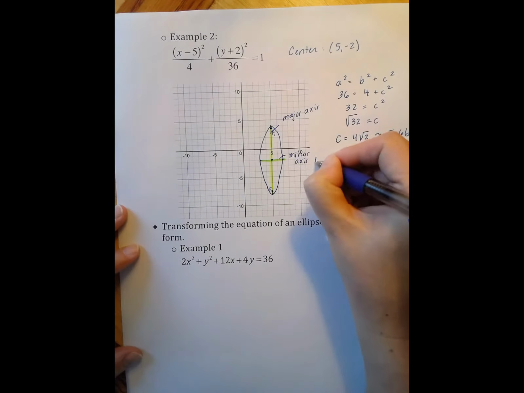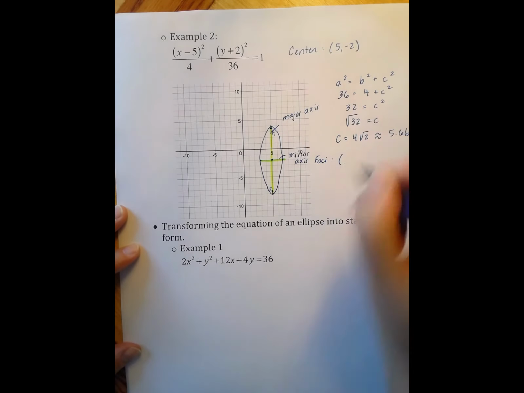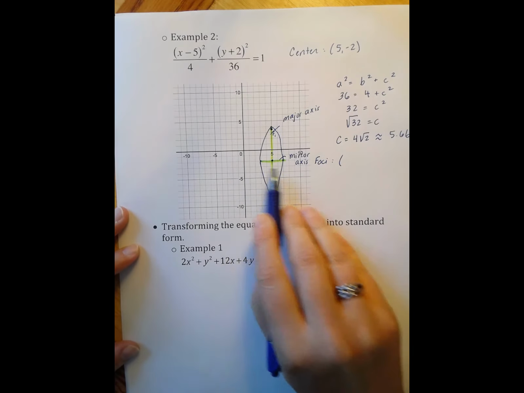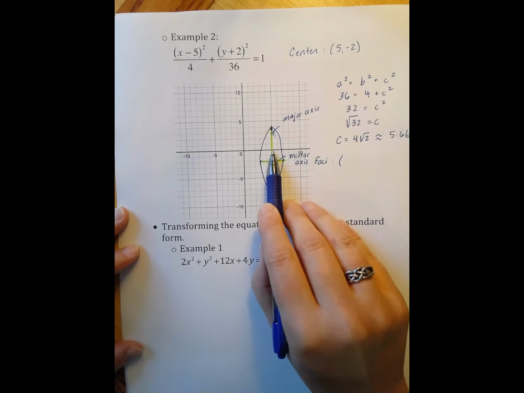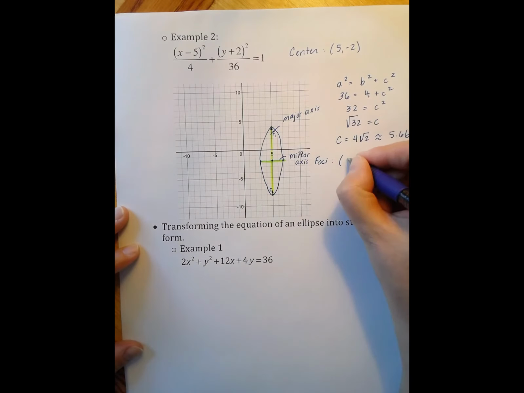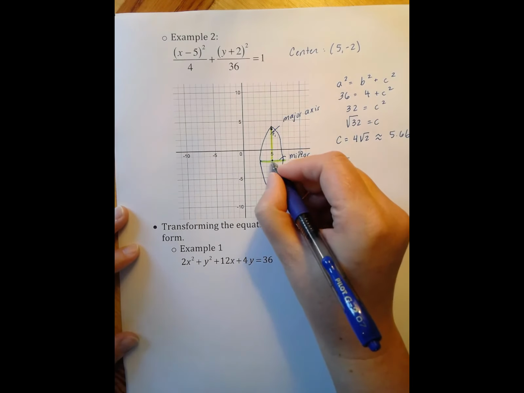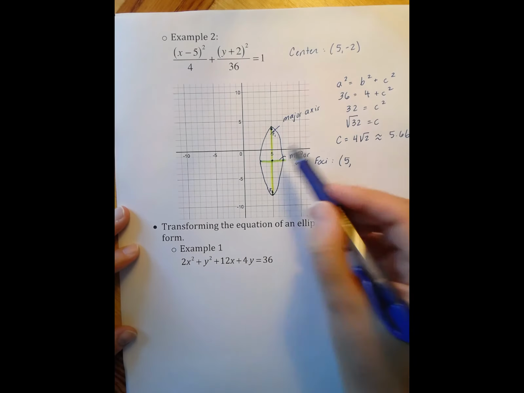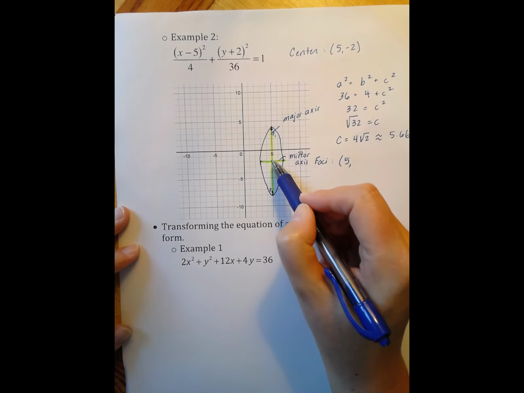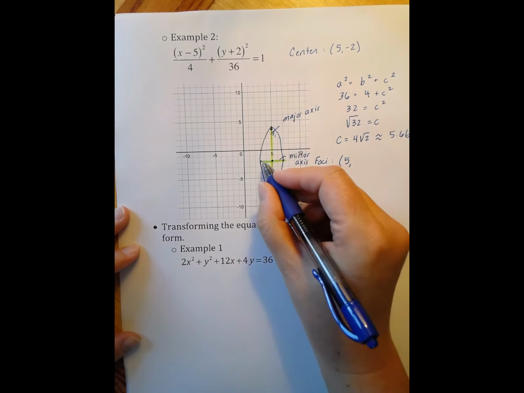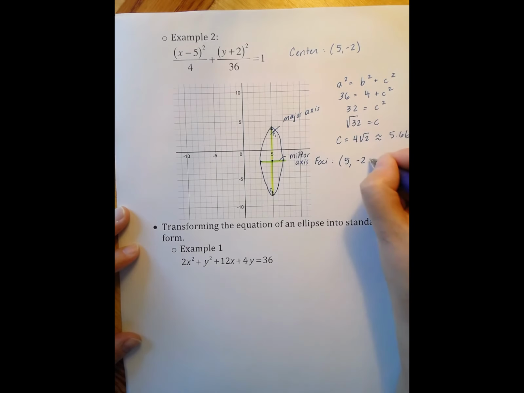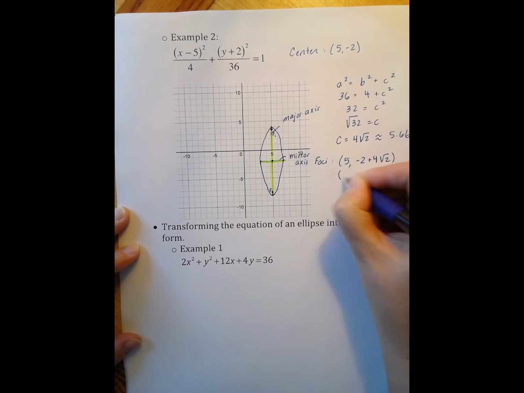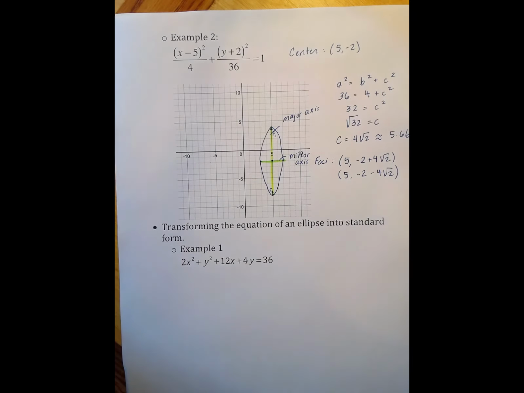And now if I want to write the actual location of these, remember that I'm actually trying to find this exact point, which means that I've gone over 5 and then up so much and down so much. So my foci are going to be, I went over 5, and then because this is a square root and I can't just count, I have to actually use my center as my reference. So I went over 5 and down to negative 2, and then I went up 4 root 2, and I also went down 4 root 2. Those would be the exact values of my foci.